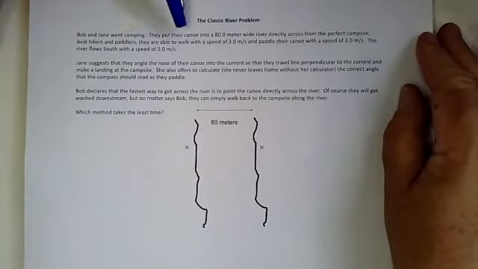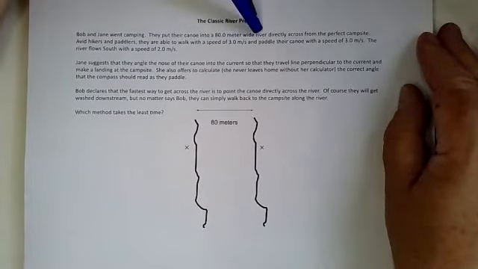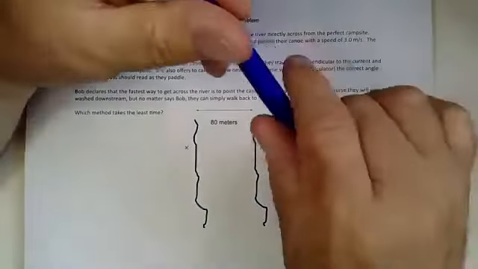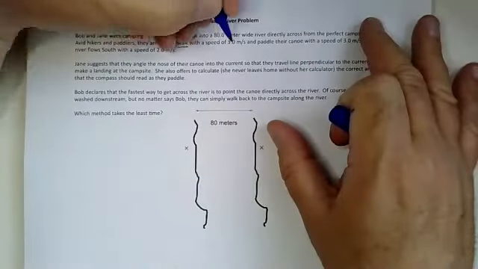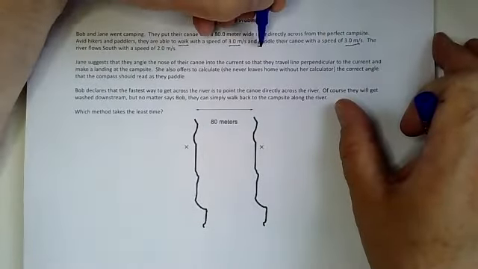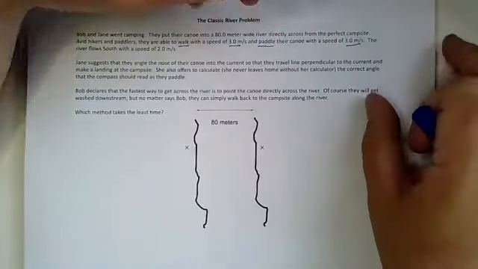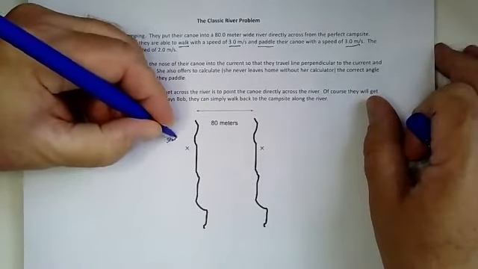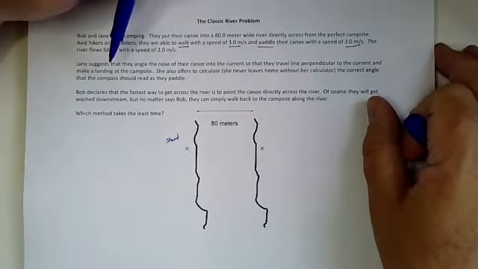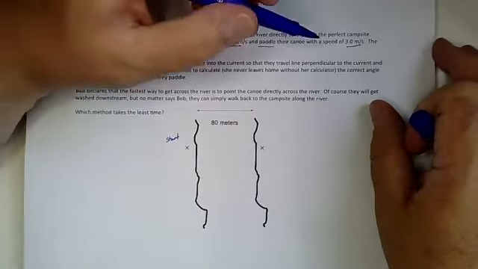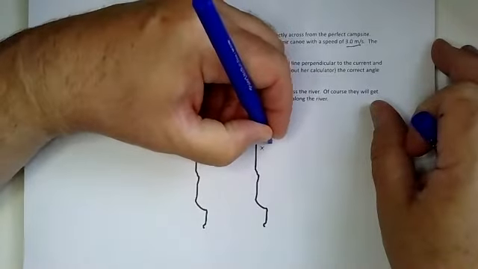Bob and Jane go camping and put their canoe into an 80-meter wide river. So this is the river. And they can walk with a speed of 3, so this is walking with a speed of 3. And they can also paddle with a speed of 3. So this is their speed on land and on water. This is land, and this is where they start. They're trying to cross the river. So this is the perfect campsite right here.